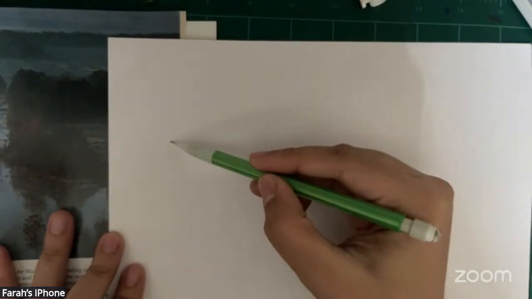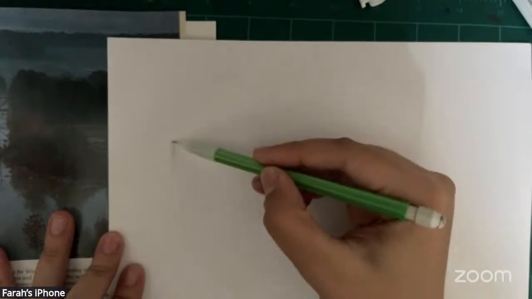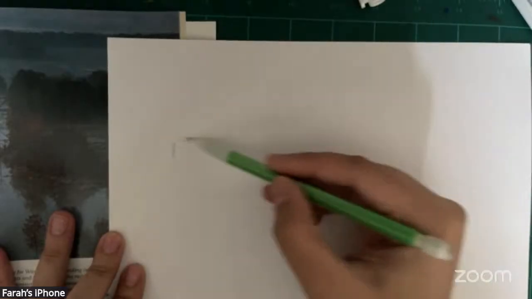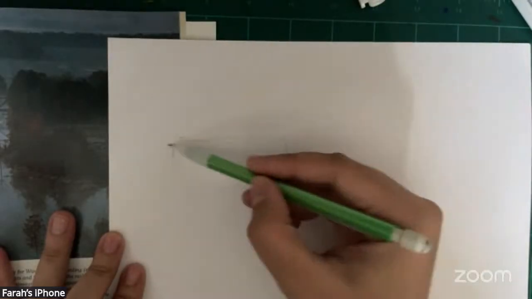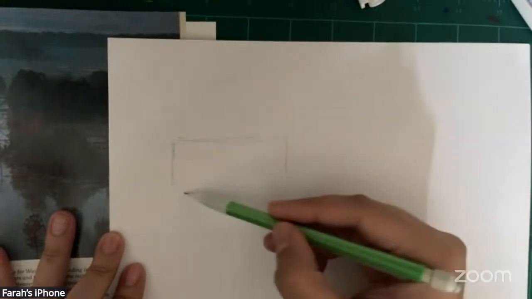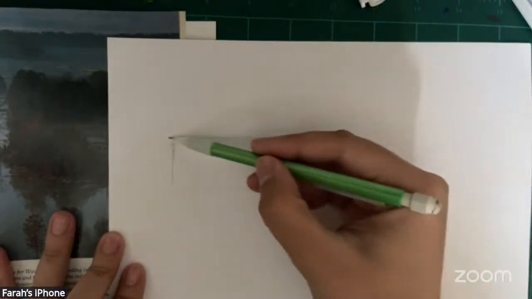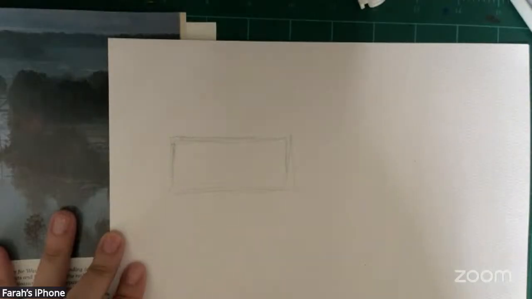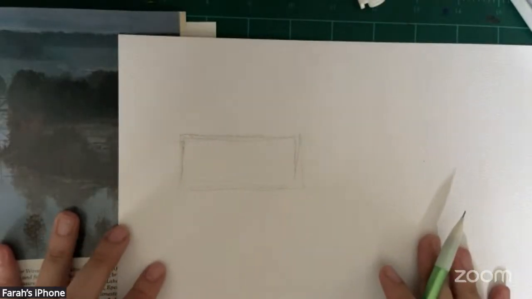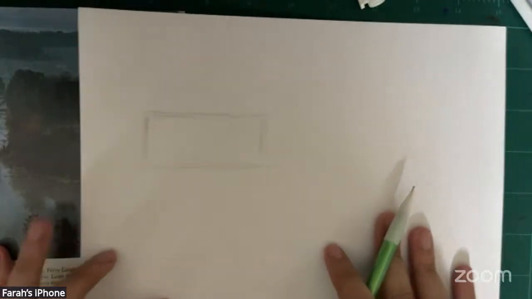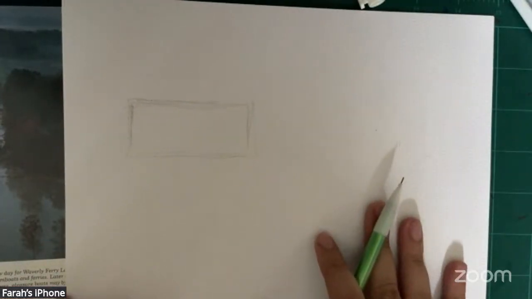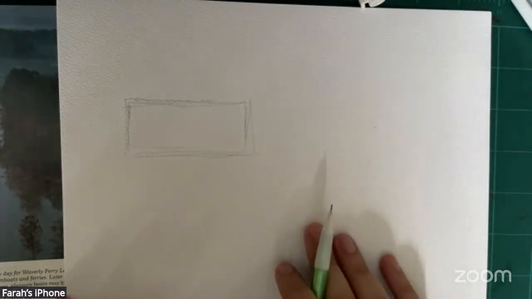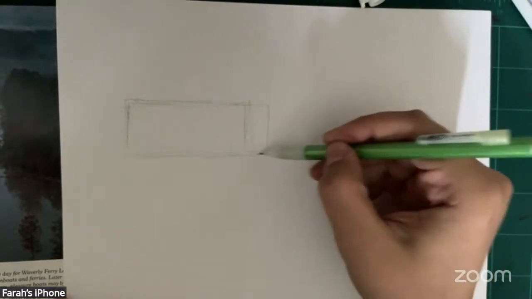I want to place it roughly somewhere using a light hand. Placing it somewhere over there. It looks like a rectangle because I'm just placing the shape.